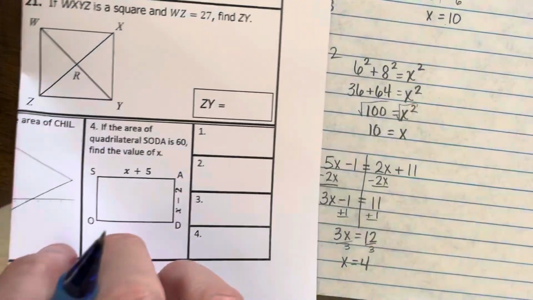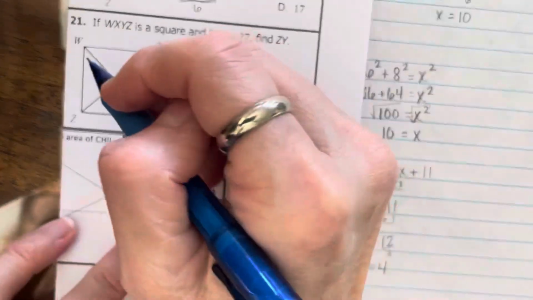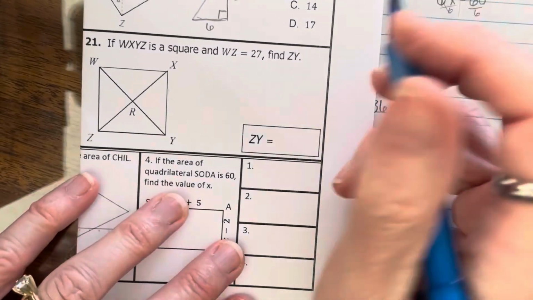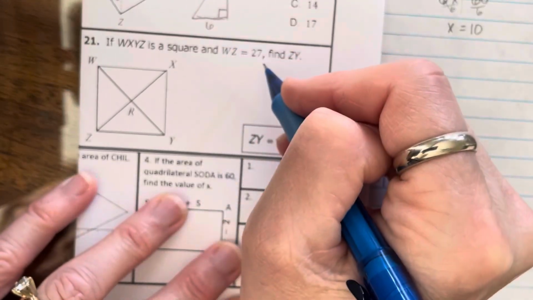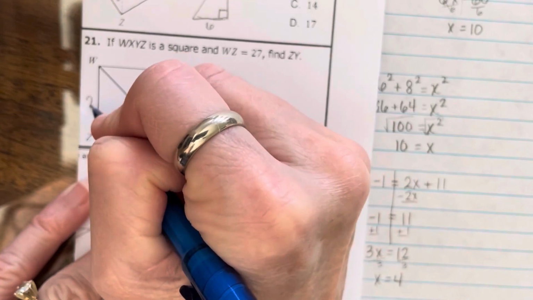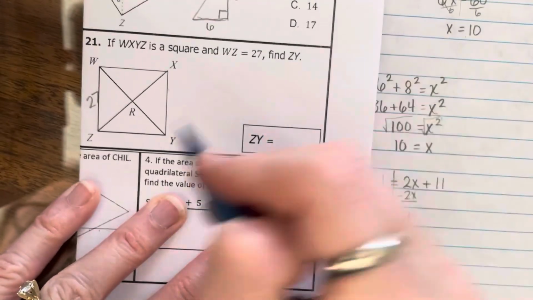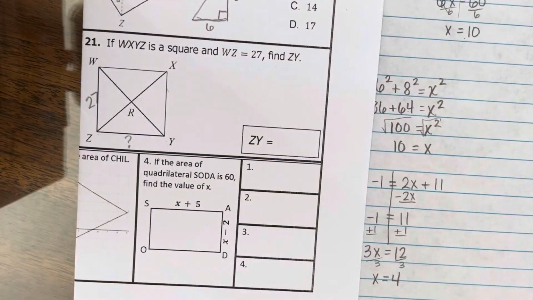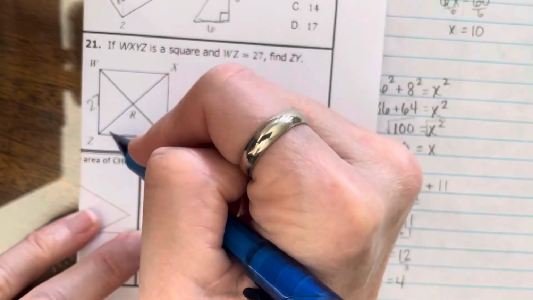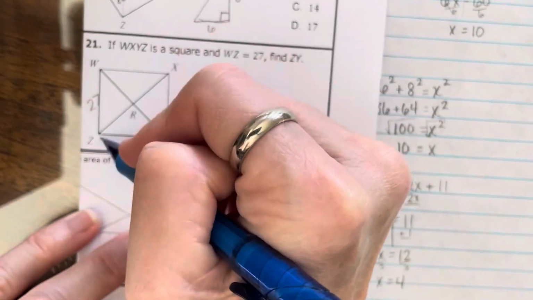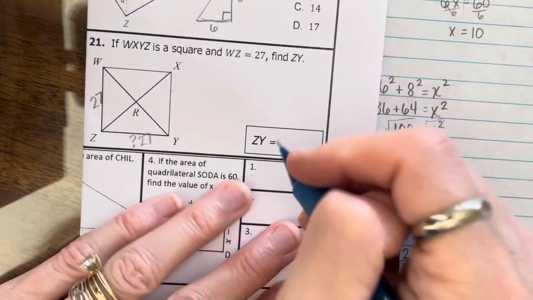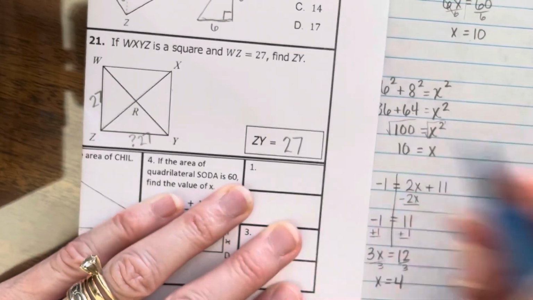And last problem is number 21. If WXYZ is a square, okay, think about what you know about squares, and WZ is 27, find ZY. All right, that's a square. If you got this one wrong, I'm going to assume you read it wrong because you all know that squares have congruent sides. We've known that for a long time, right? So if this is 27, that's got to be 27. That's your answer. There you go.